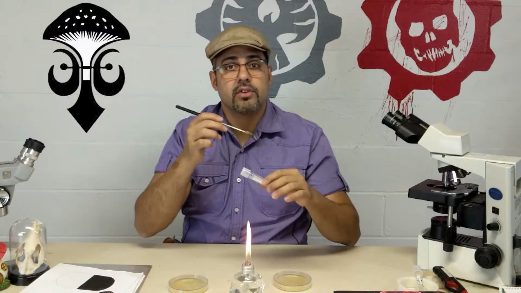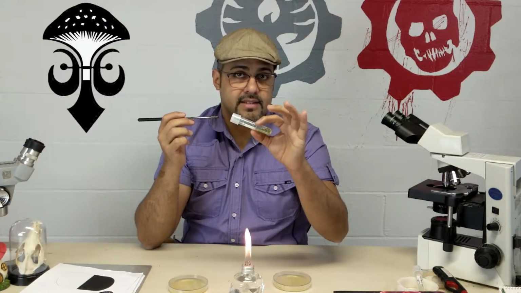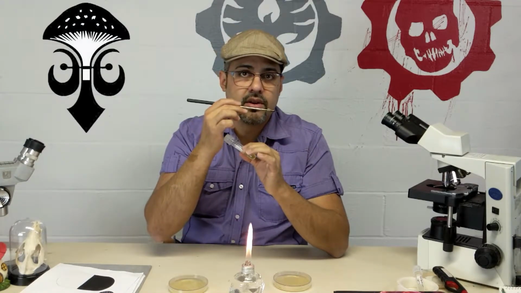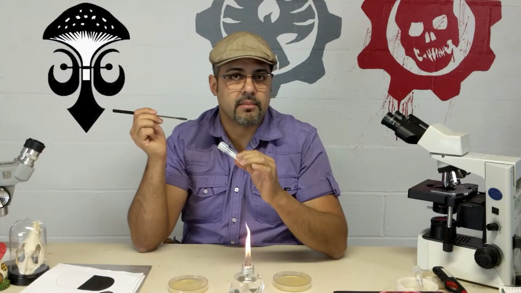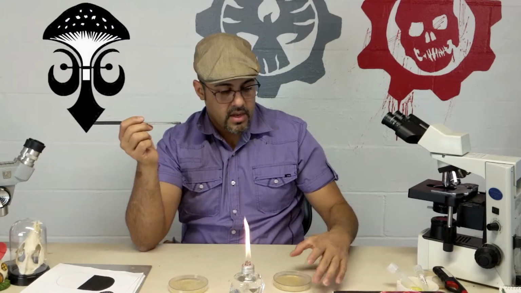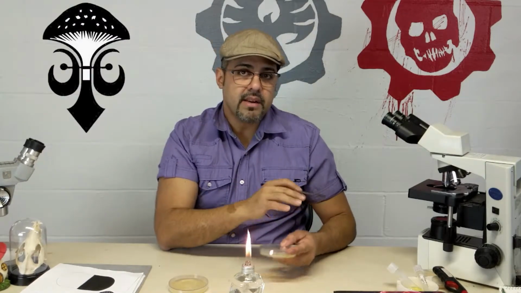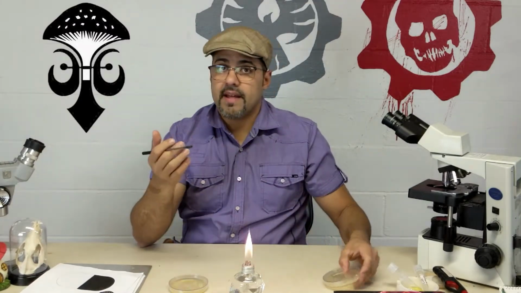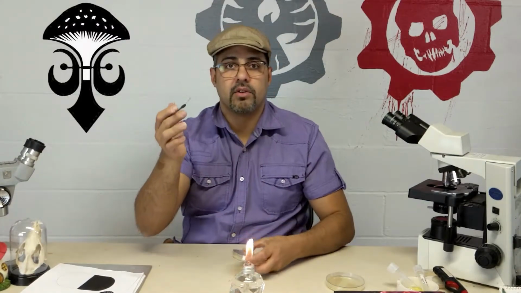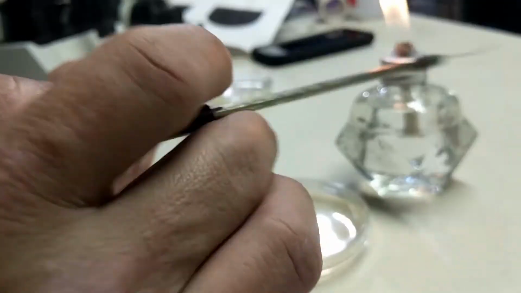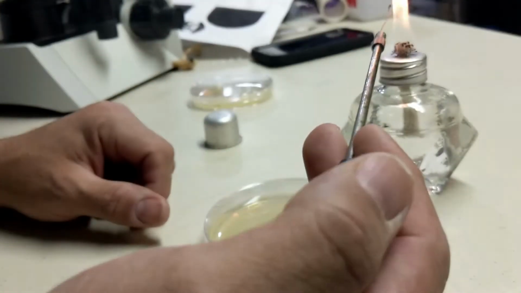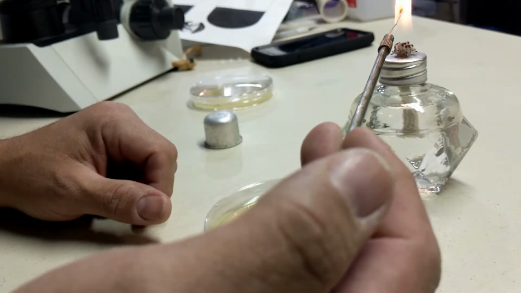If you're transferring to an agar slant, a tube that is slanted, then you can do a streak on the top. If you're going from any media to the plate, that's a different story, and I'm going to show you in the following video. So you always have to sterilize your loop, always.